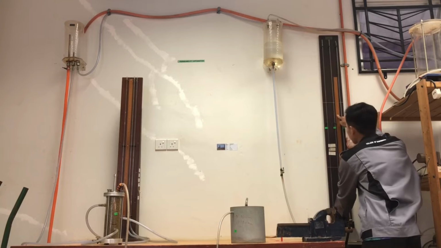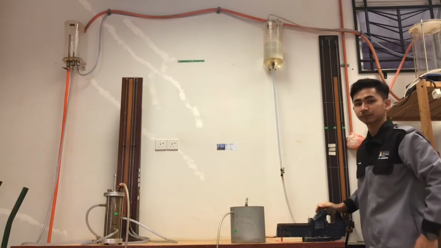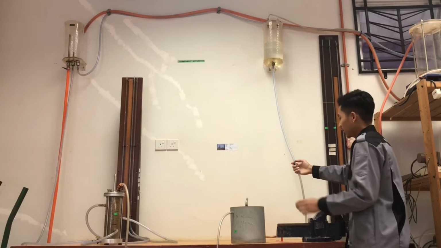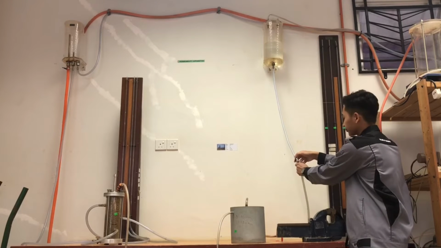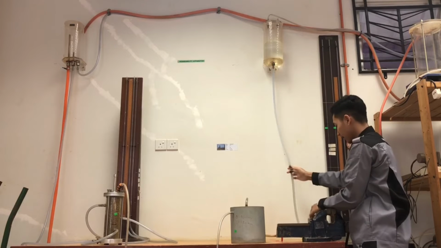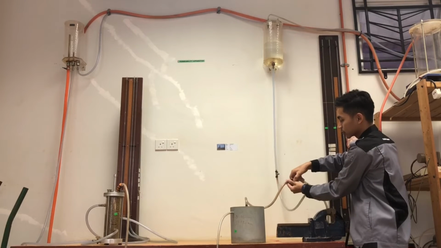Open the valve at the standpipe to make the water level increase. And then to let the water flow, close this valve, and open this valve.